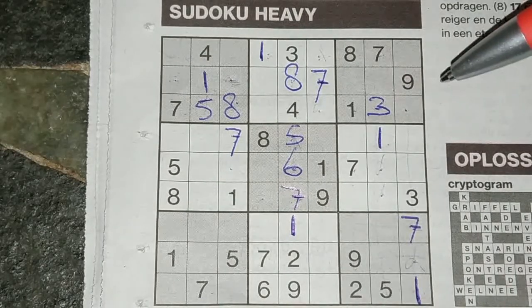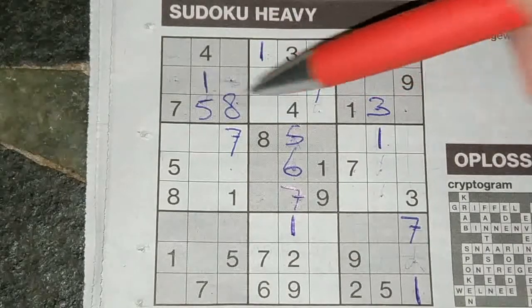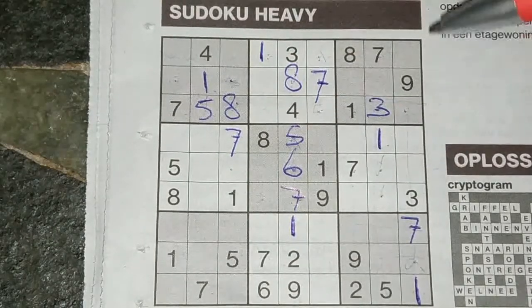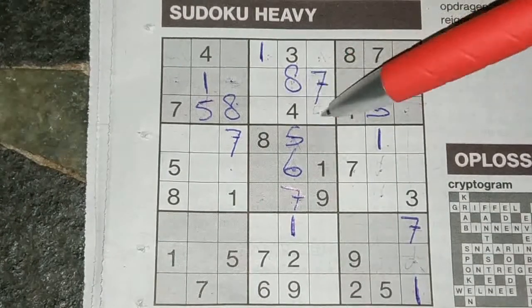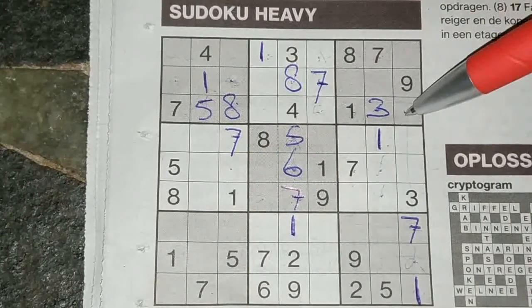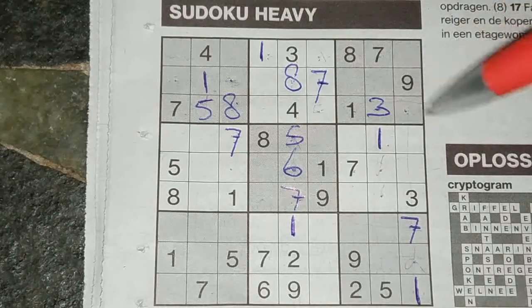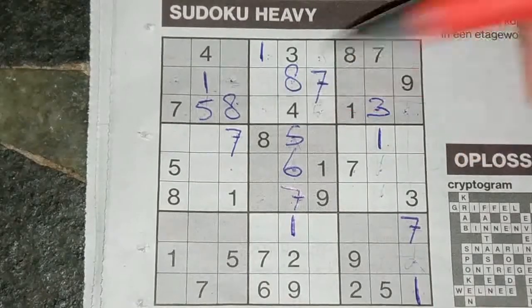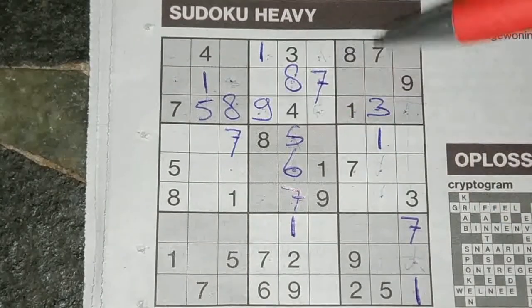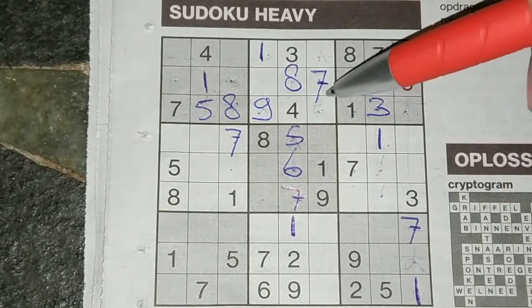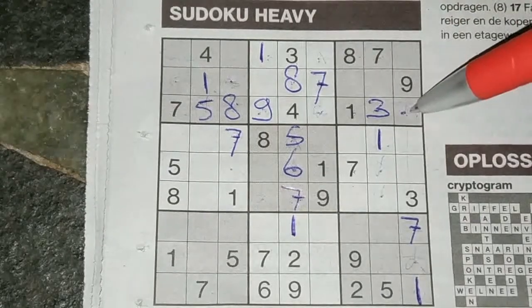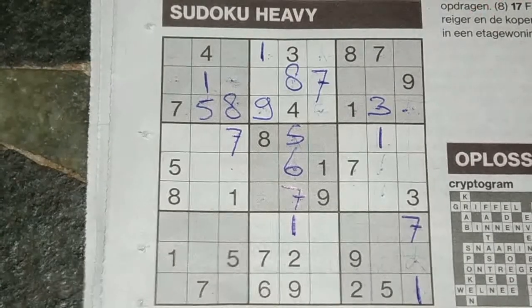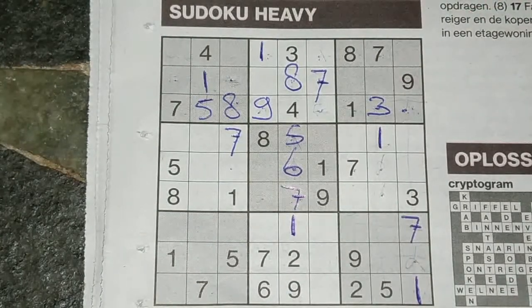Then in the third row, 3 missing numbers. The numbers are 9, 6, and 2. I see here 9, so no 9 there. I see here 9, so no 9 there. Only place for the 9 should be there. 2 and 6, 2 and 6. Remember that for later. I cannot fill this yet. Need to wait for more information.